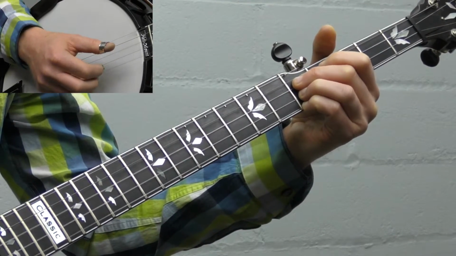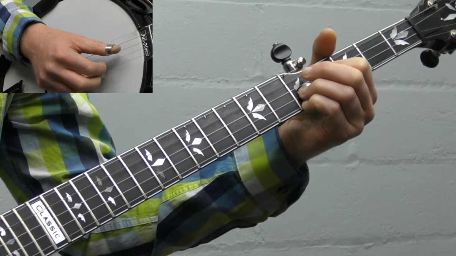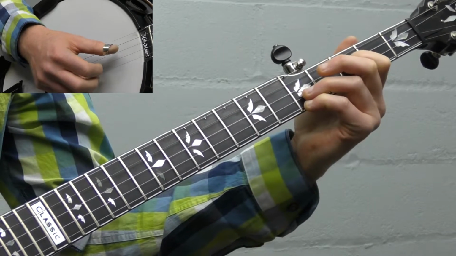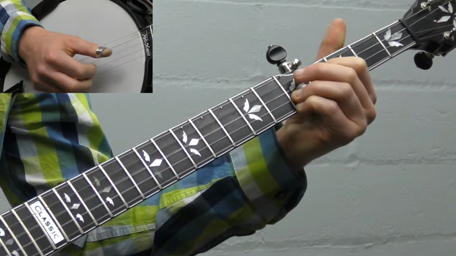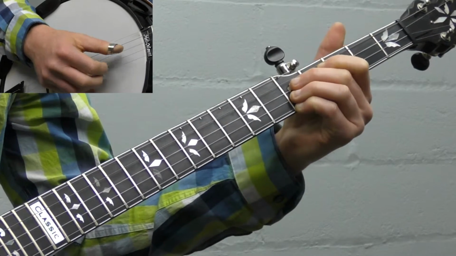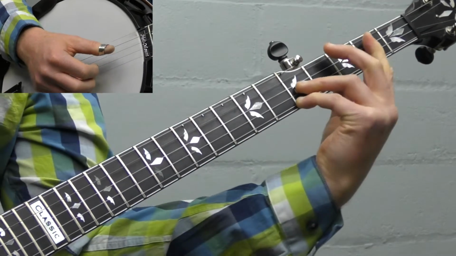So you can drop that down 1 fret, that would be C major 7. If you drop it down 2 frets, you have C dominant 7. So that's another nice one. You can hear that kind of movement. You can walk it down to the 6.